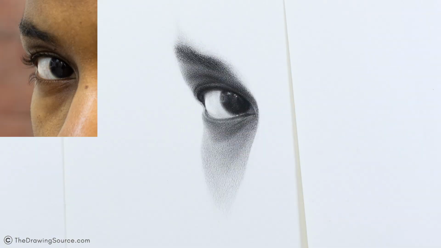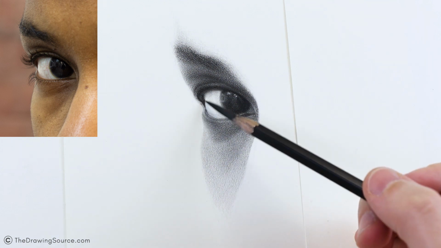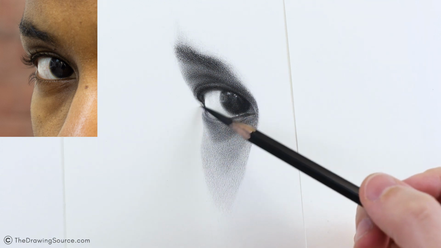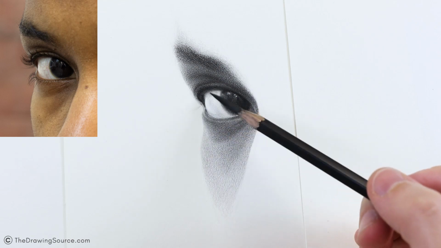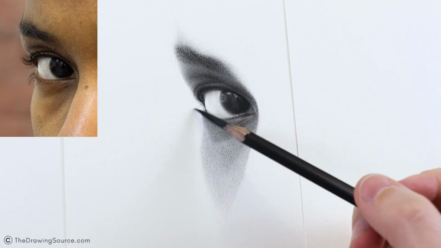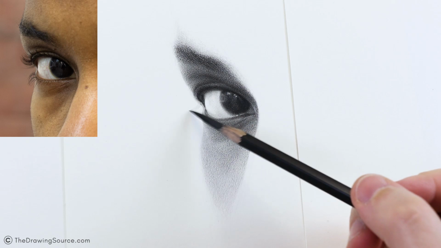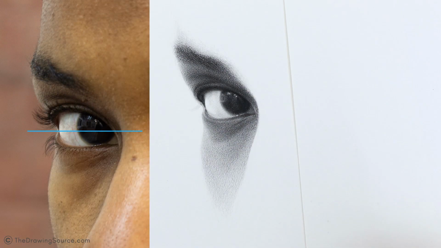Which eyelash do we start with? I suggest starting with the one that feels easiest to place accurately. In this case, for me, it's the farthest eyelash on the upper eyelid. As I draw it, I visualize a horizontal line through this point where the eyelids meet, and I look to see how far above this line is this eyelash. I can also look at this negative space here. Then I can visualize the same horizontal line on my drawing to help me place the eyelash.